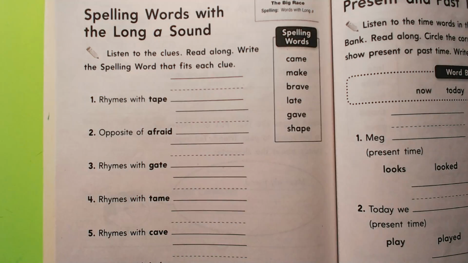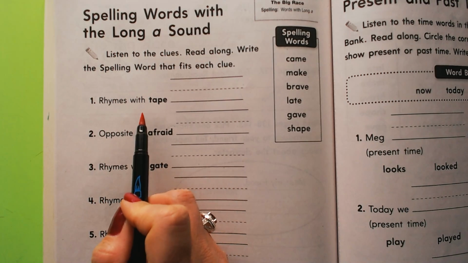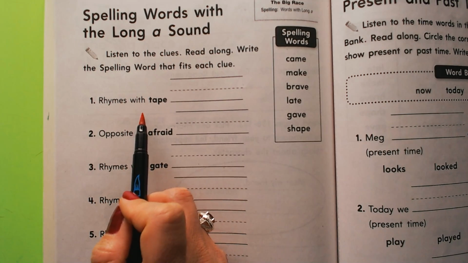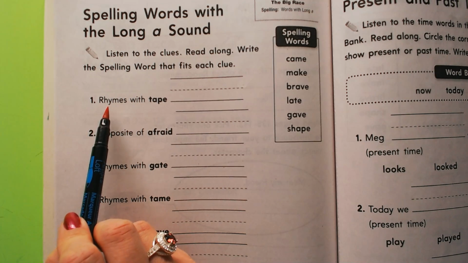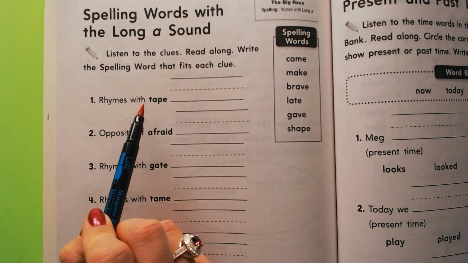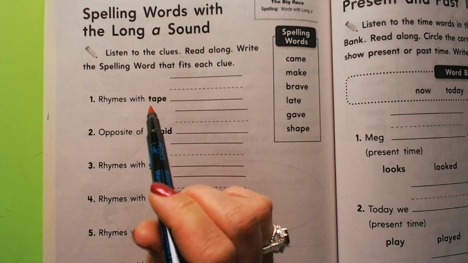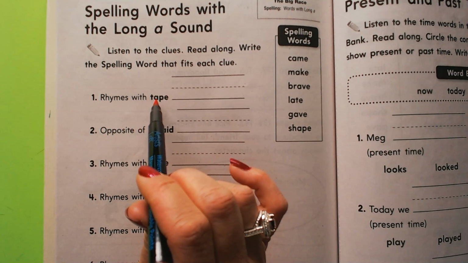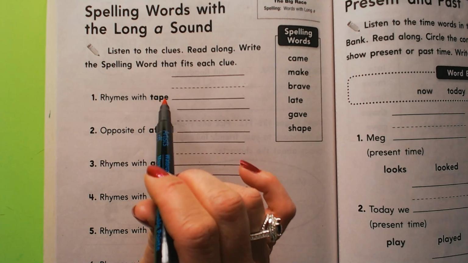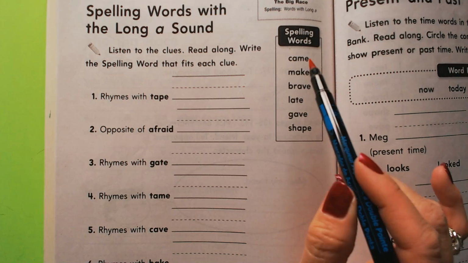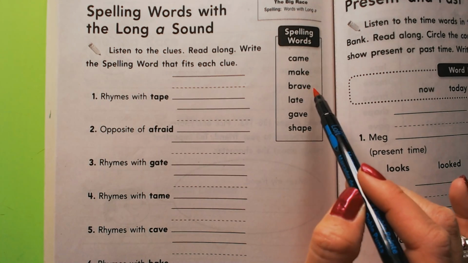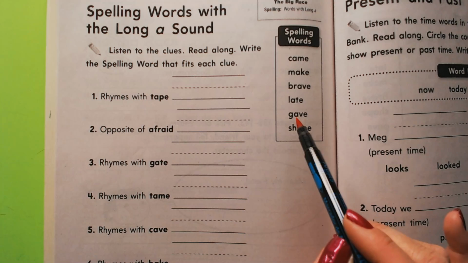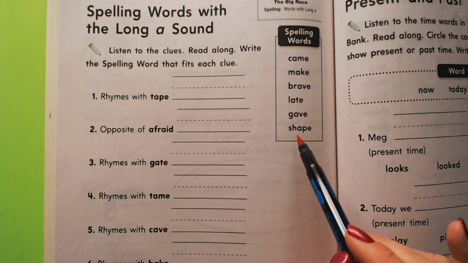All right, let's go ahead and listen to these clues and write the spelling words that fit each clue. And I want you to read along with me. This word rhymes with tape. Boys and girls, I'm going to be looking for a word that ends with A-P-E. Okay? A-M-E, A-K-E, A-V-E, A-T-E, A-V-E, A-P-E.